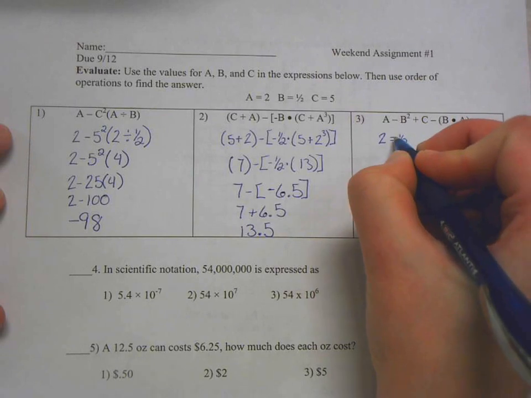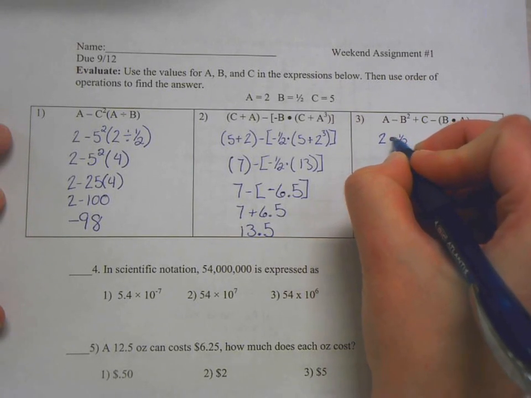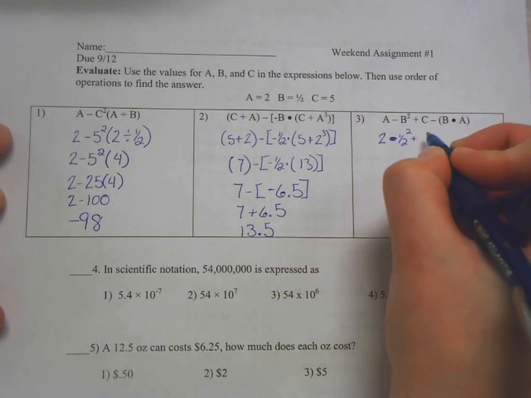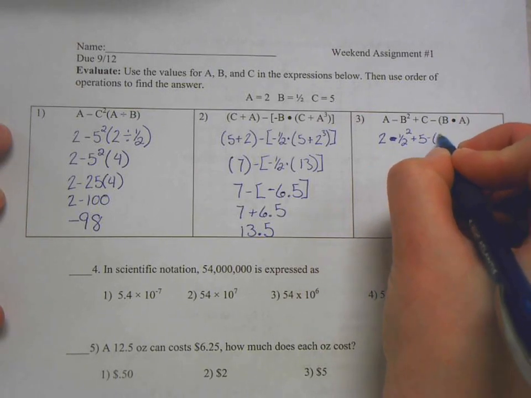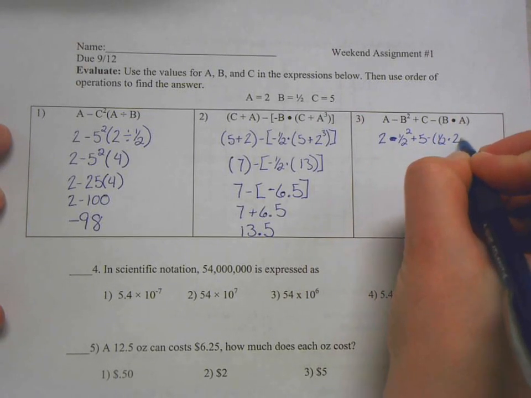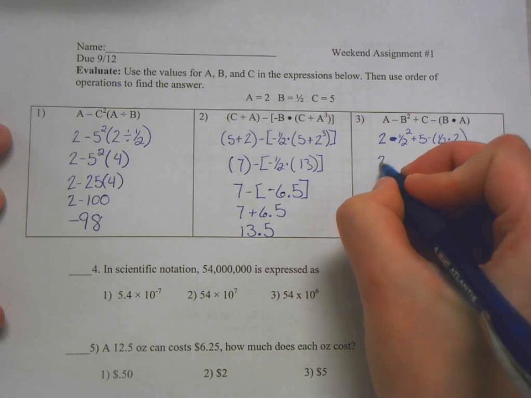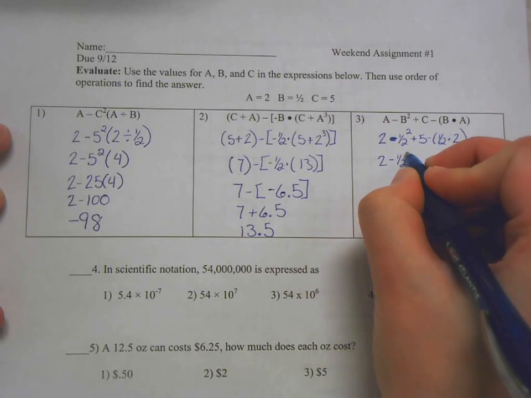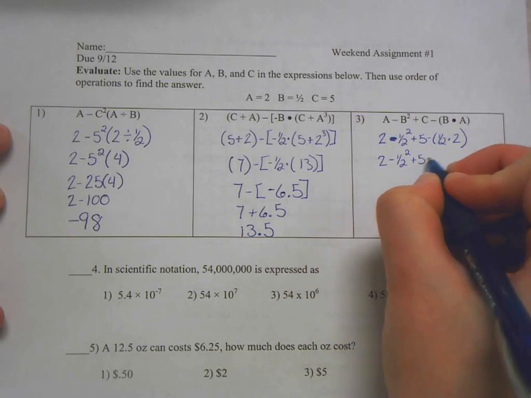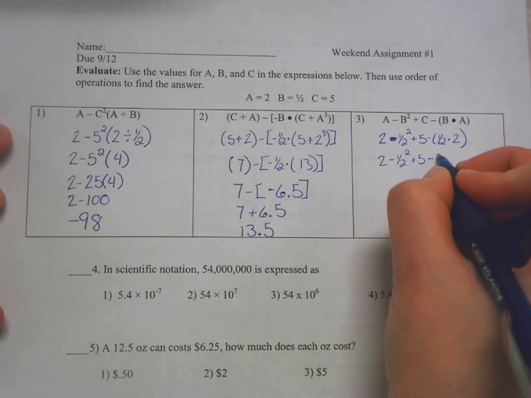Again, plug in. A is 2. B is a 1/2. Ooh, that should be just a minus, not an equals. C is 5. And again, B is a 1/2 and A is 2. Again, start with your parentheses. So 1/2 times 2 is just 1.